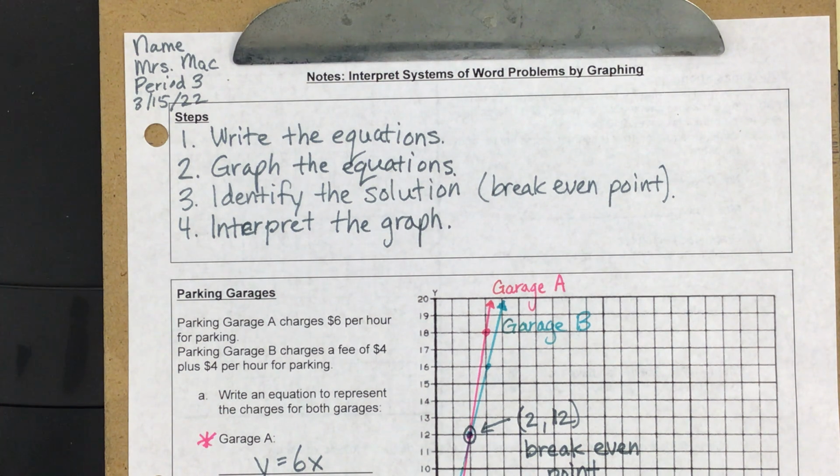Okay, so I would like you guys to take a few minutes to answer the questions on the back. You're going to do the same thing. You're going to write the equations, you're going to graph them, you're going to interpret them.